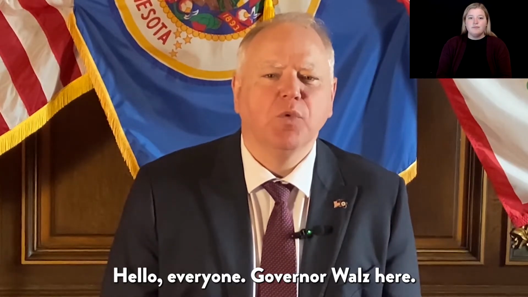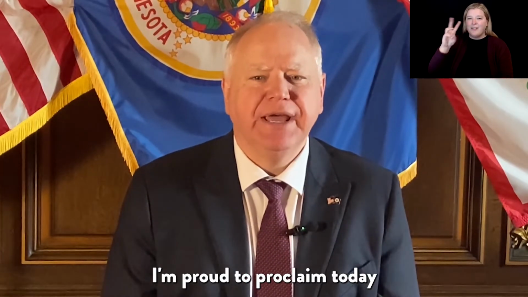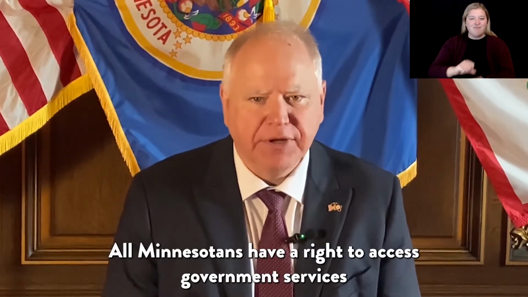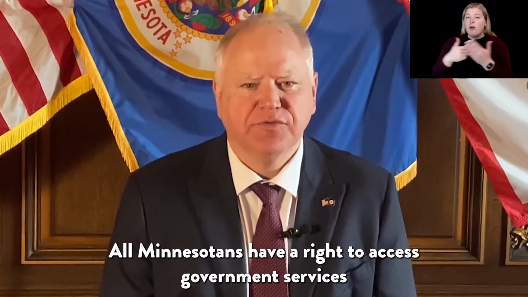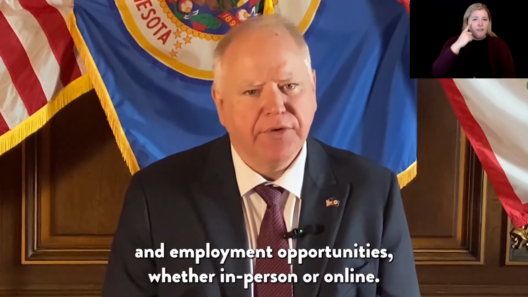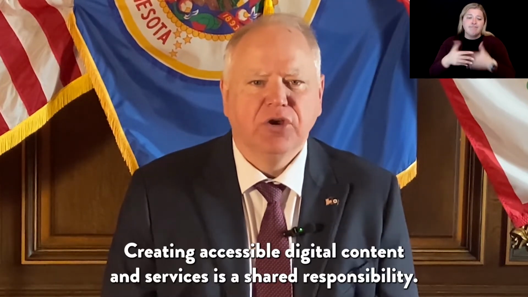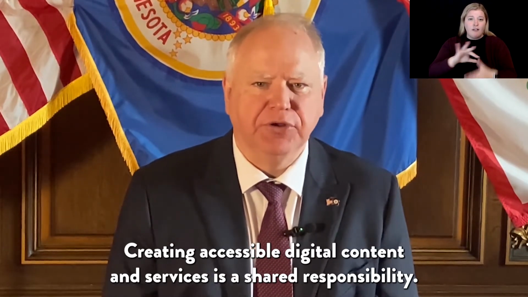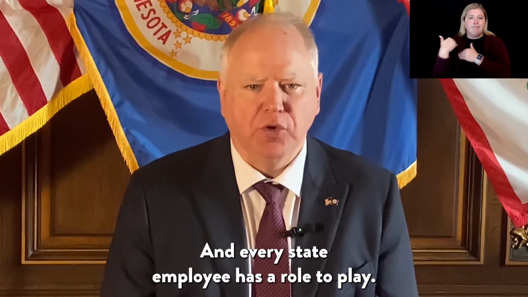Hello, everyone. Governor Walz here. I'm proud to proclaim today as Digital Accessibility Awareness Day in the state of Minnesota. All Minnesotans have a right to access government services and employment opportunities, whether in person or online. Creating accessible digital content and services is a shared responsibility, and every state employee has a role to play.